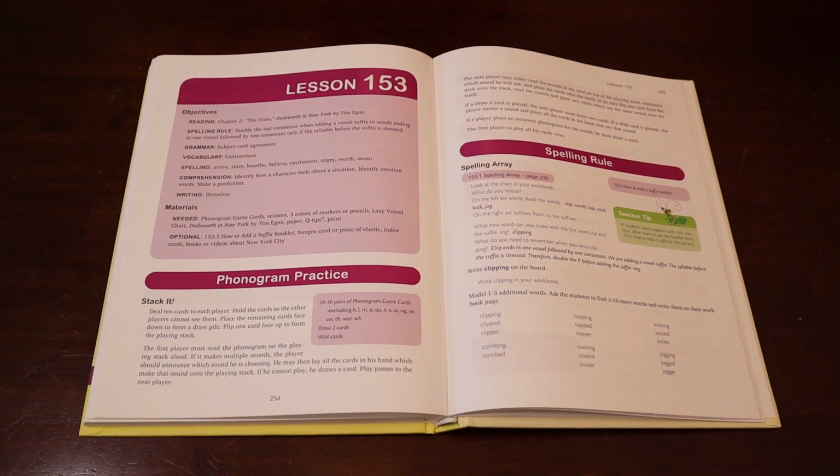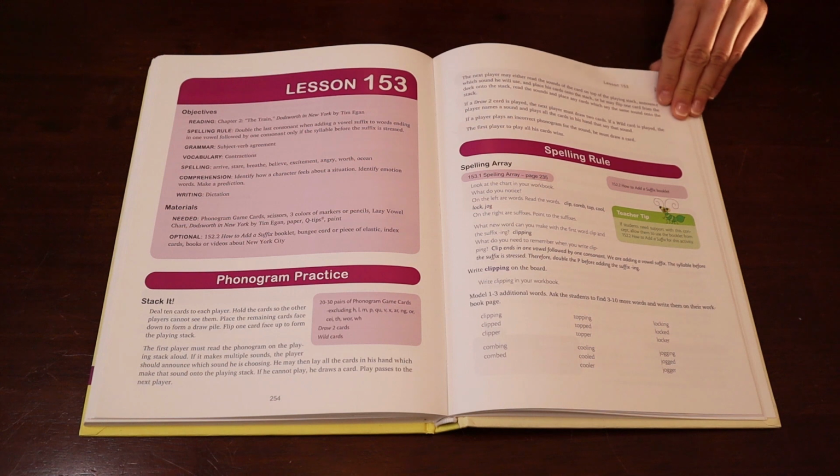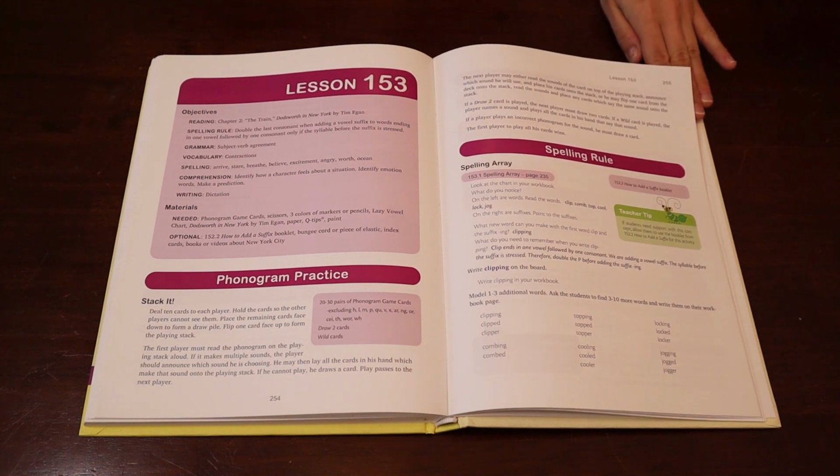So I'm going to be going through lesson 153. So in 153, the first thing we have is a stack it game. Now, in this game, this was so much fun for my kids. We ended up doing this game multiple times. We know that there are phonograms that make multiple sounds, and some of those phonograms say the same sound.